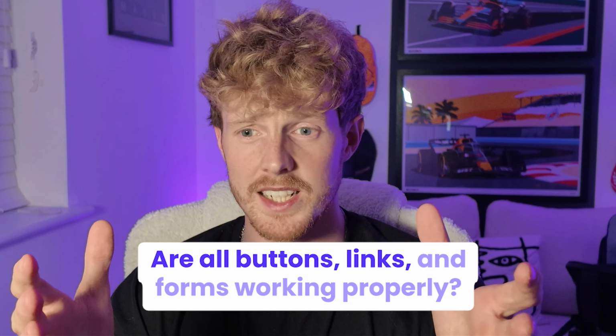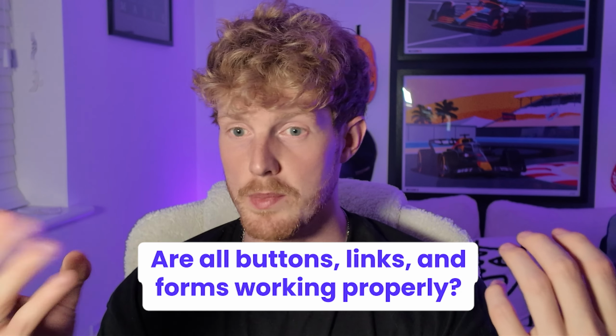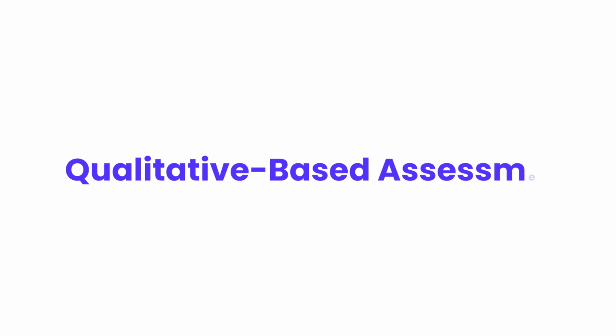And basic functionality, do all the links work? Are the buttons where they should be? Is everything just working properly? You'll be so surprised how many click off a website just because something's not working properly, and the amount of conversions that you lose because of stuff like that, which is so basic to fix, is insane. So then step 2 is the qualitative based assessment.